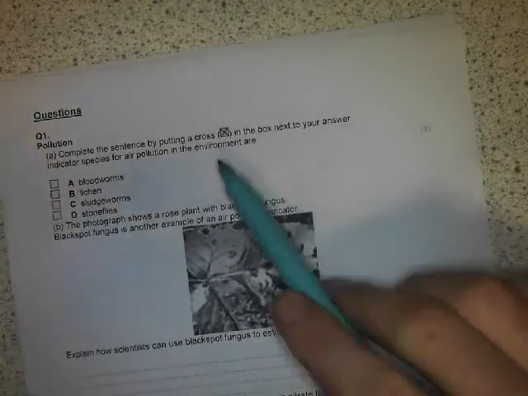Okay, so let's have a look at some of the exam questions on pollution and pollution indicators. I'm just going to show you how I would approach these different questions to see if they match up with how you've answered them.